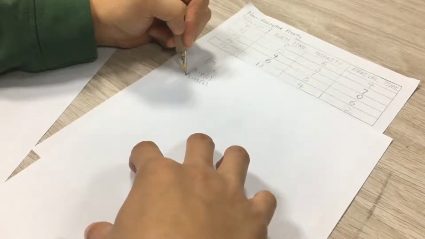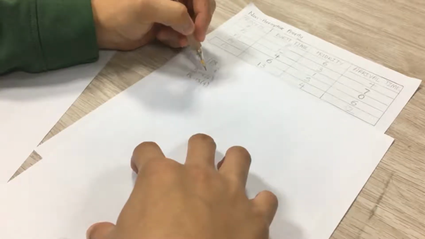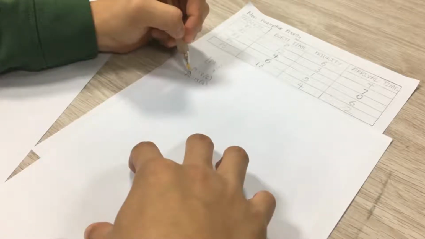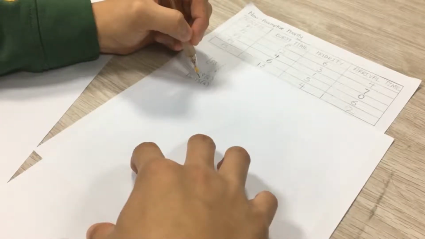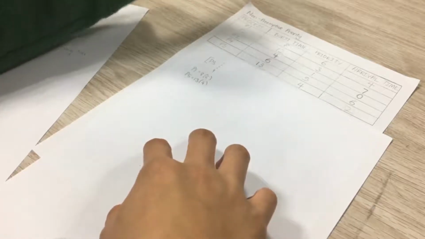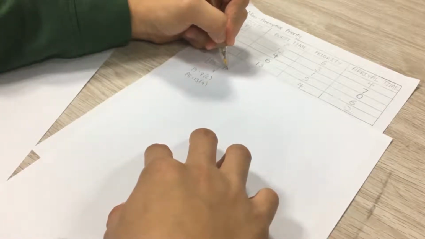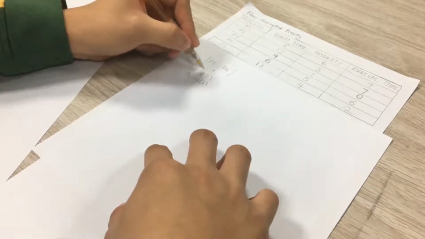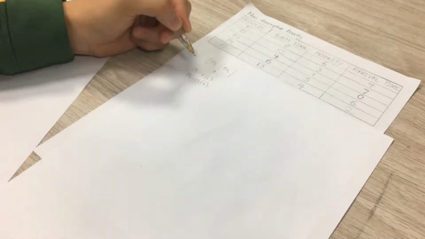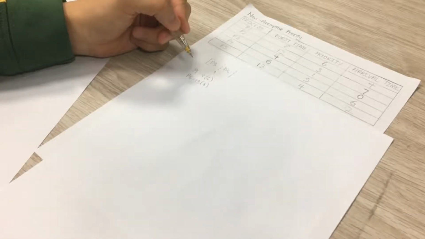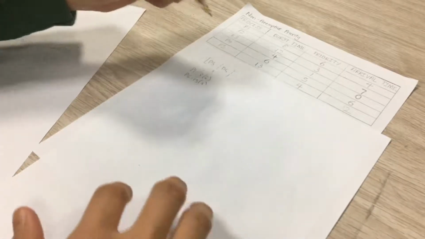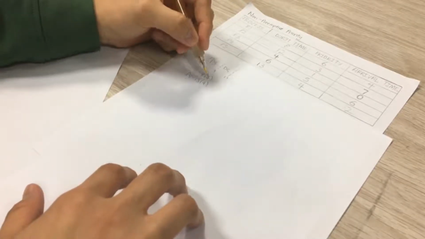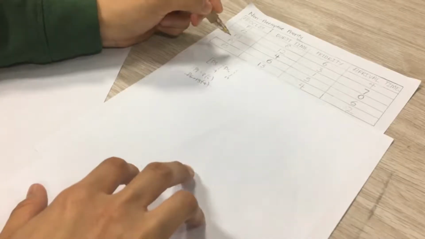Based on these two, the highest priority is the lowest number, and in this case that would be P5. So you just write P5 over here, and 4 plus 13 would be 17. You can just write 17 over here and cross that out.